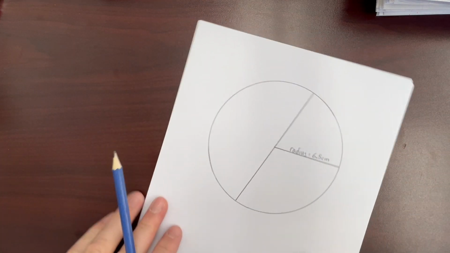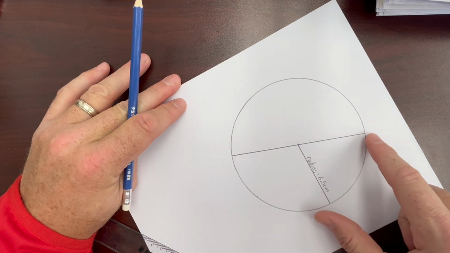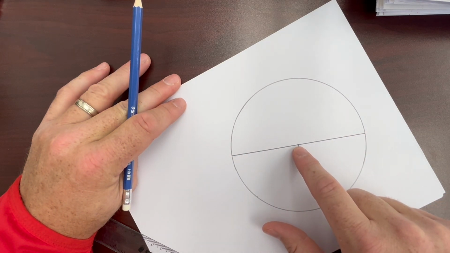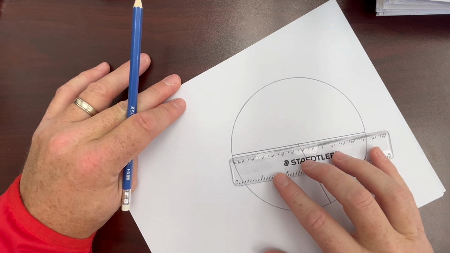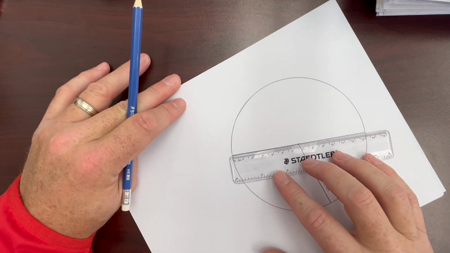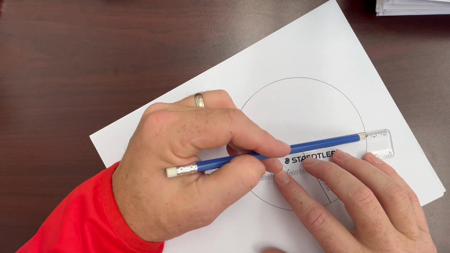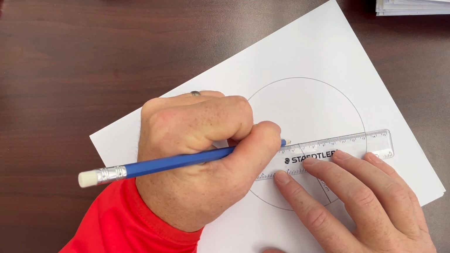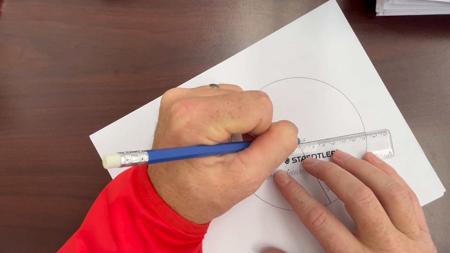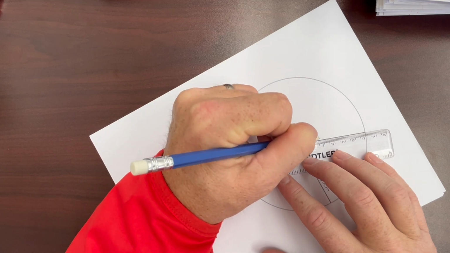So the second measurement is this one here, all the way across the circle through the center from edge to edge, passing through the center in a straight line. Okay, look and see what measurement that one is. 13. We call this one the diameter. So the diameter equals 13 centimeters.